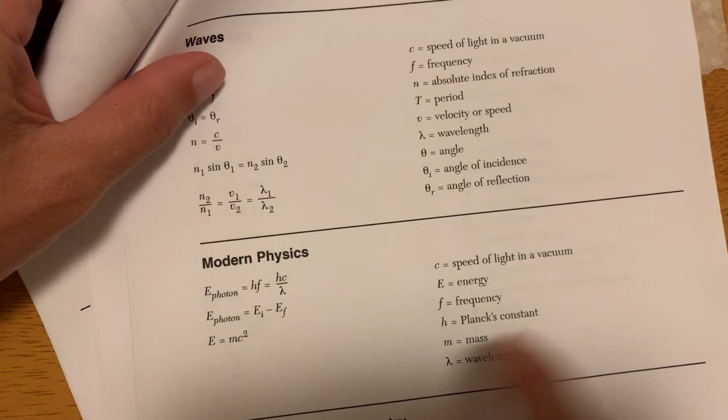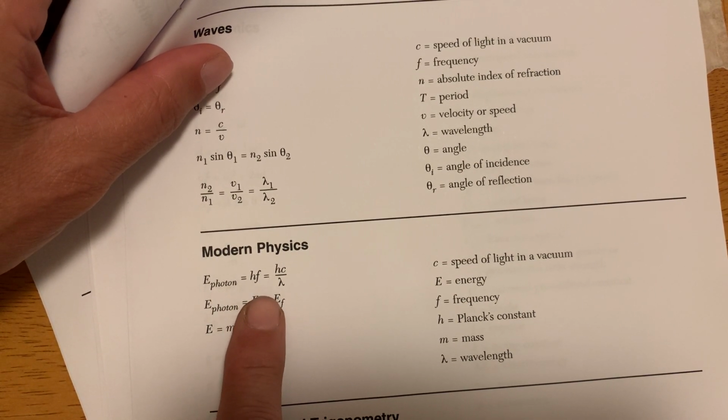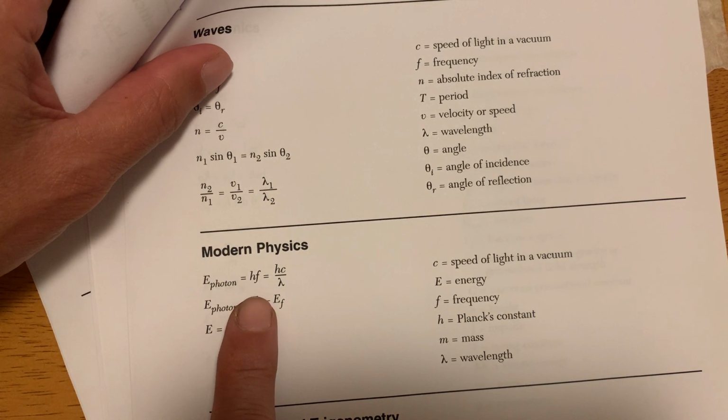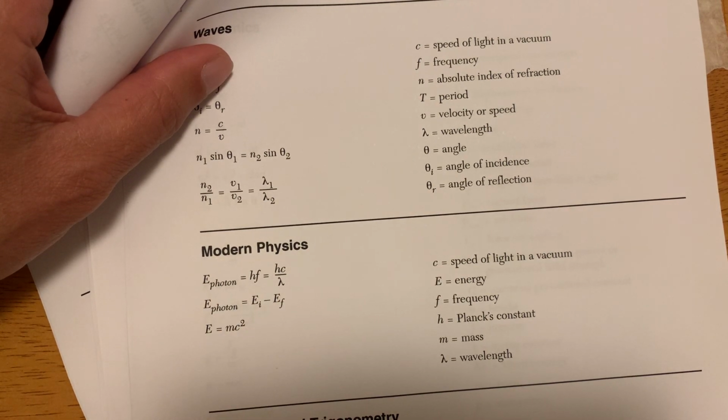Last lesson we were talking about photons and energy and stuff like that. So one of the ways that we can find the energy associated with light is this little equation right here on the reference table. Energy of the photon is going to be equal to hf or hc over lambda. Remember, the reference table gives us the electromagnetic spectrum, and it gives us frequency or wavelength. So if I have the frequency, I can find the energy. If I have the wavelength, I can also find the energy.